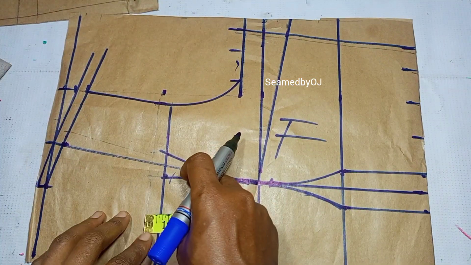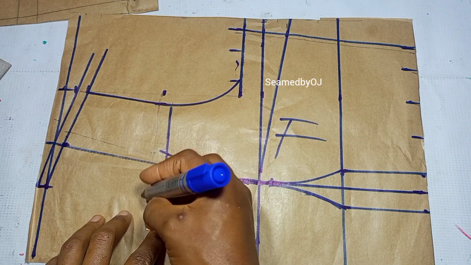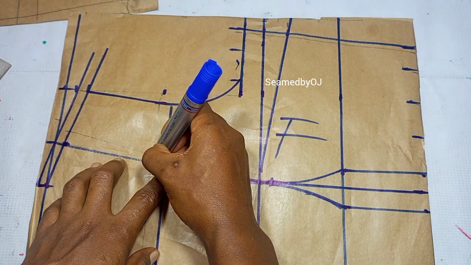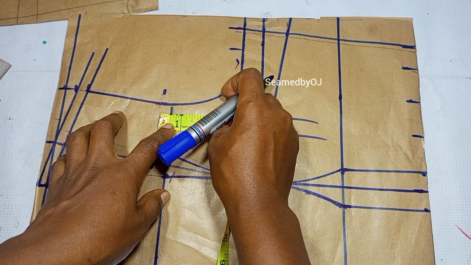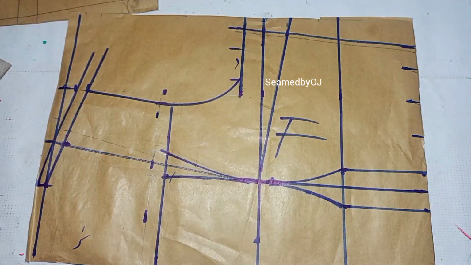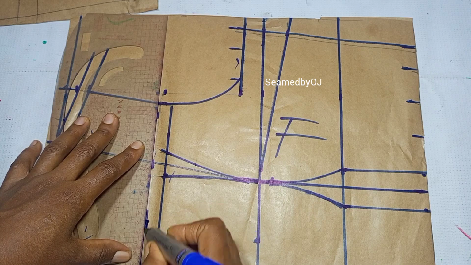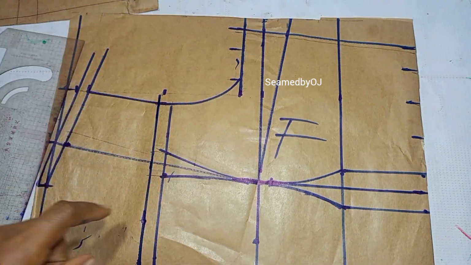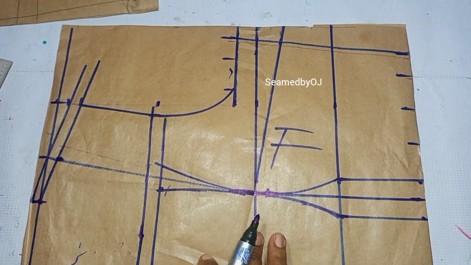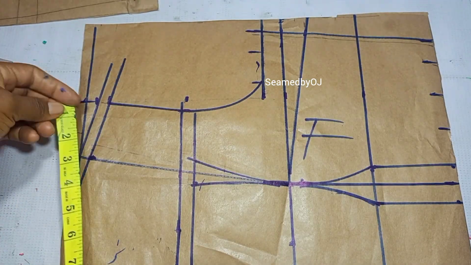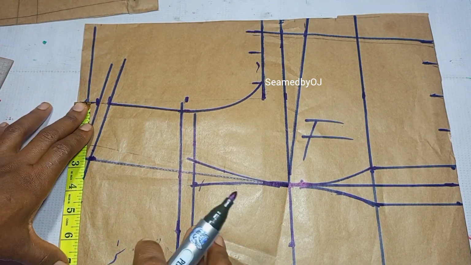So the off shoulder here, I'm going to be adding my seam allowance to turn the neck, right? So add your seam allowance here. So you add your 1/2 inch, right? So now remember, this is an off shoulder. So the shoulder, we are not going to make use of exactly the shoulder.